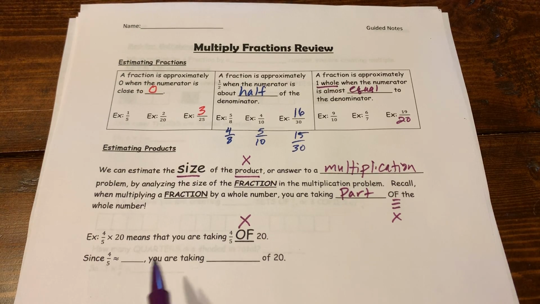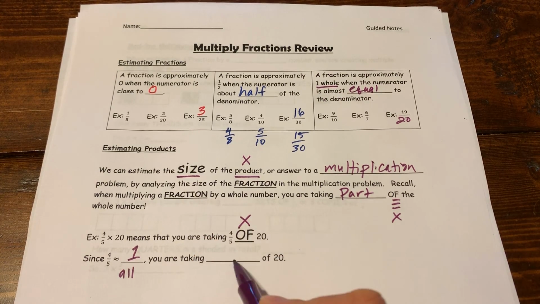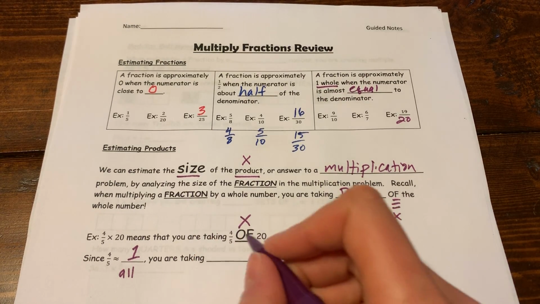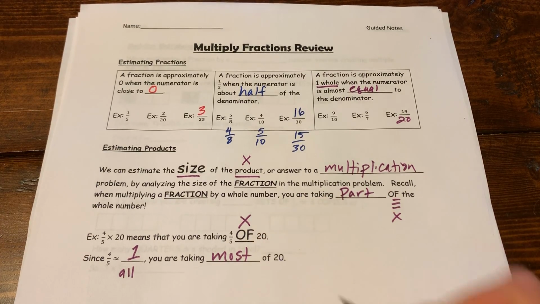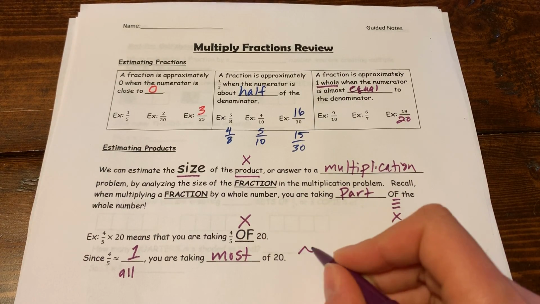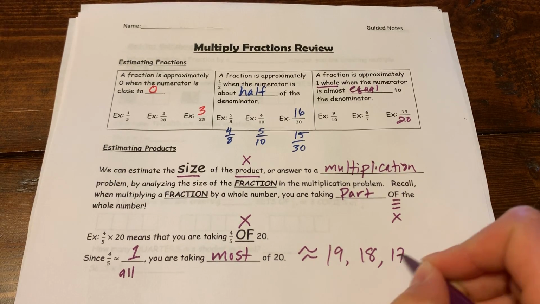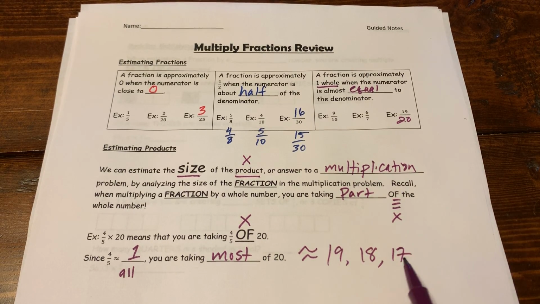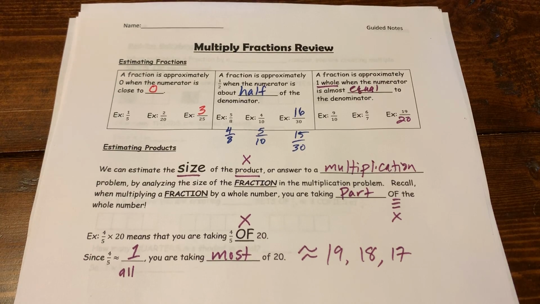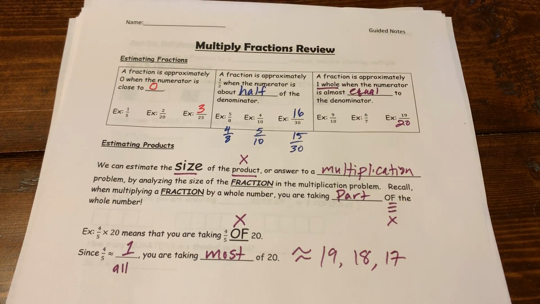Well, we know that 4/5 is really close to one whole thing. So we're taking almost all of the 20. We are taking most of the 20. So I would estimate this to maybe be like 19 or 18 or 17 maybe, because those are all most of 20. I'm not going to solve it. This is just simply estimating and giving ourselves a ballpark.